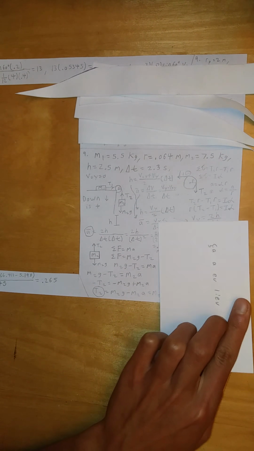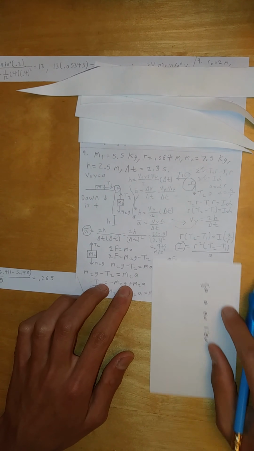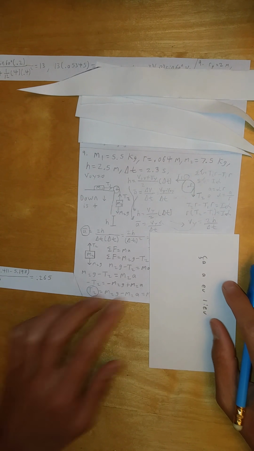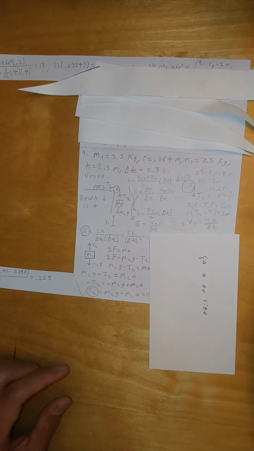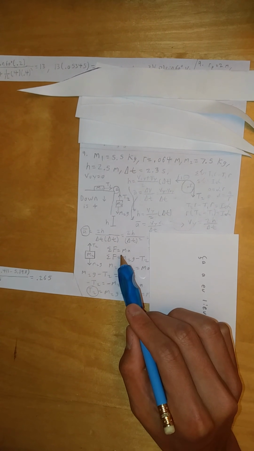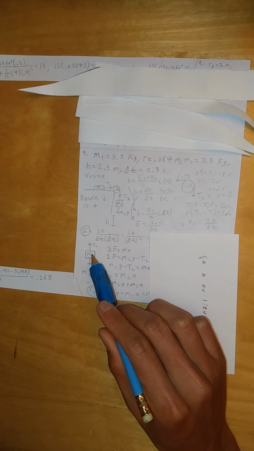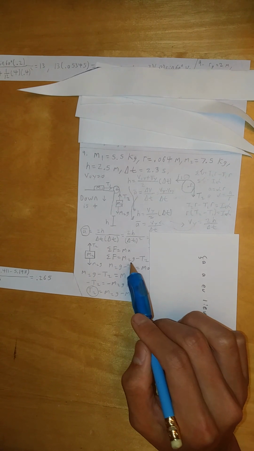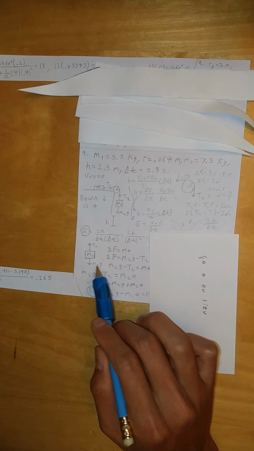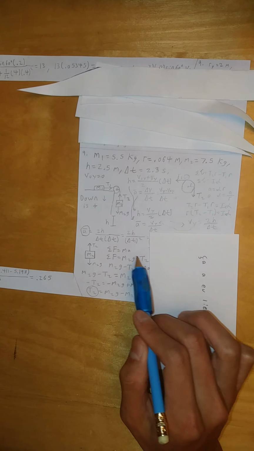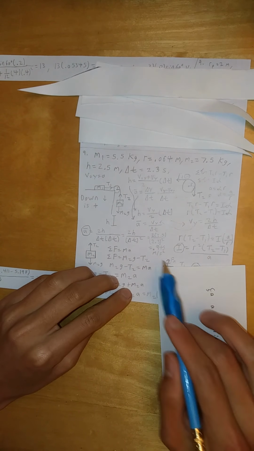And now we will use the net force equation to solve for the force of tension T2. We don't know what T2 is, but we do know what M2 and g and its acceleration are because we just solved it right here.